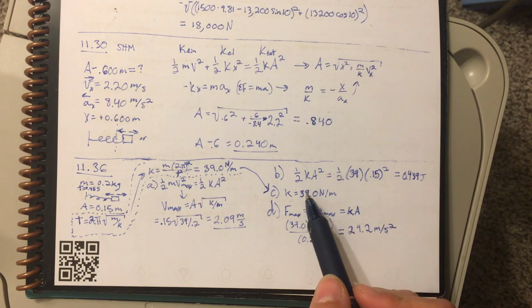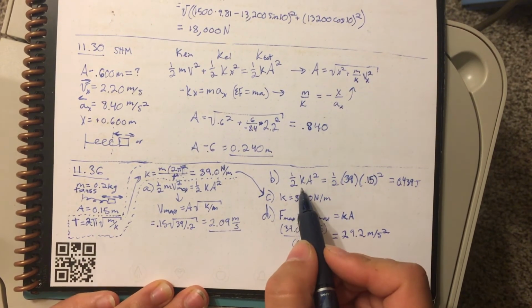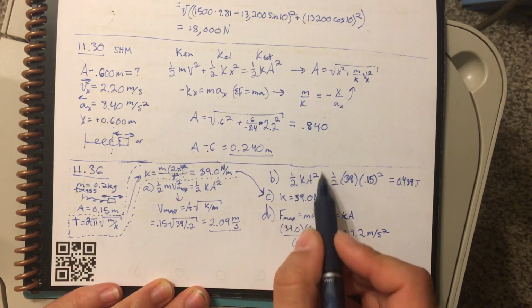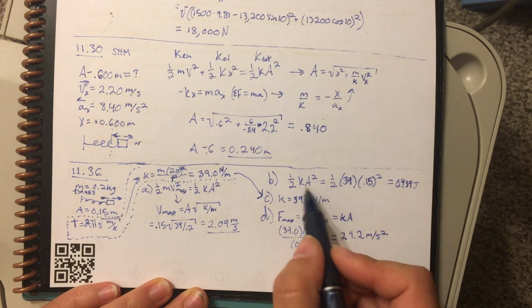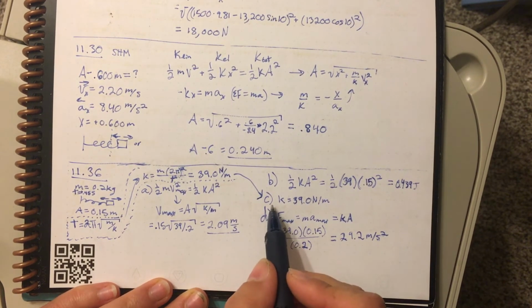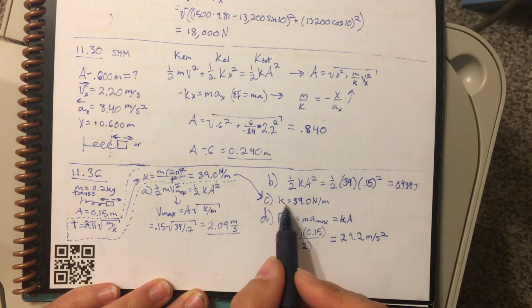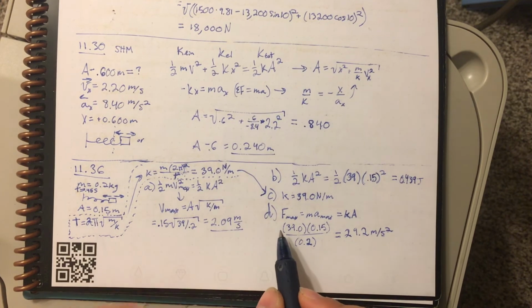B, it's asking for the total kinetic energy. So total kinetic energy is going to equal the equation that we just used again, and so calculate that whole thing. C is finding the spring constant. We just did that, so we're done with that.